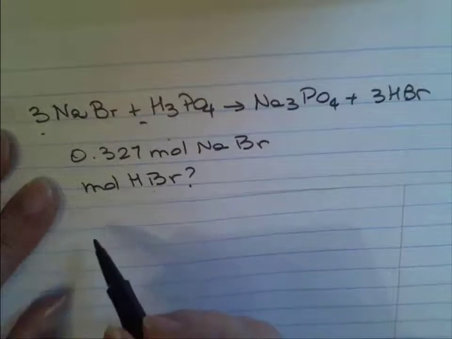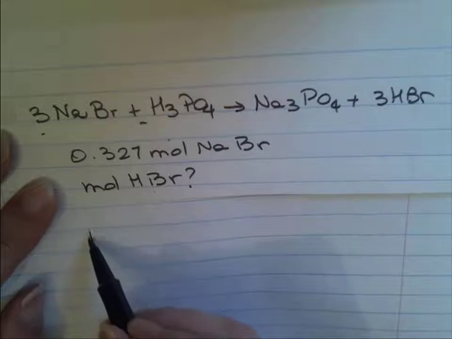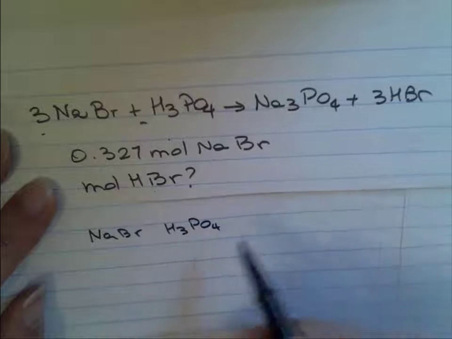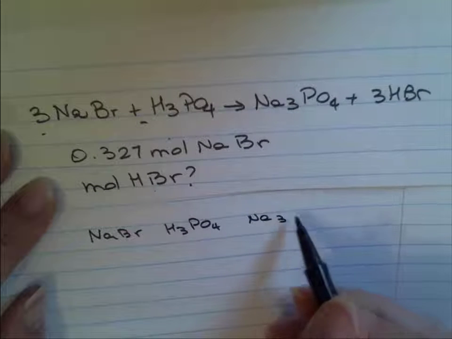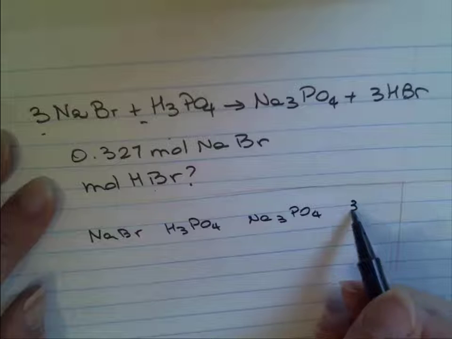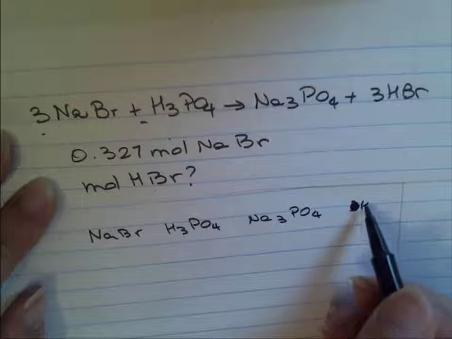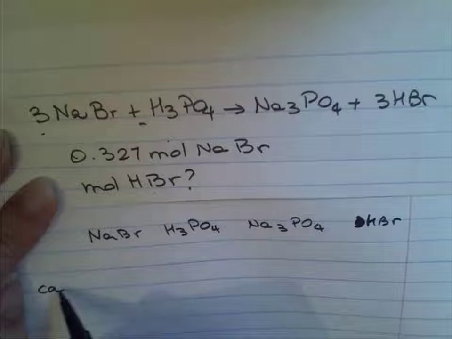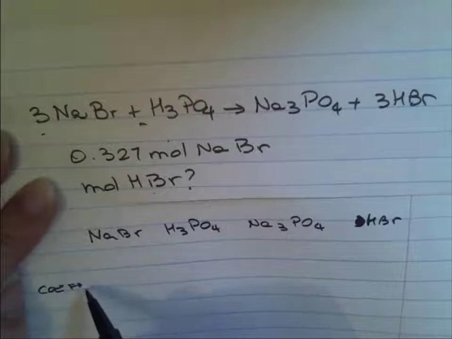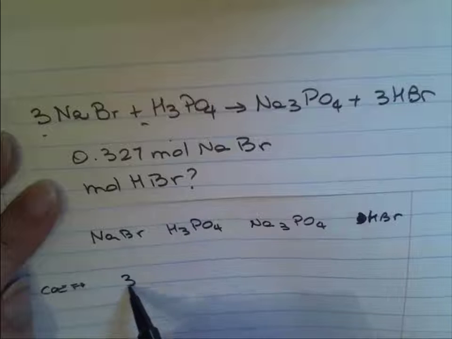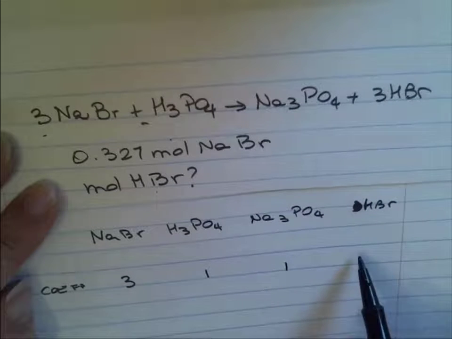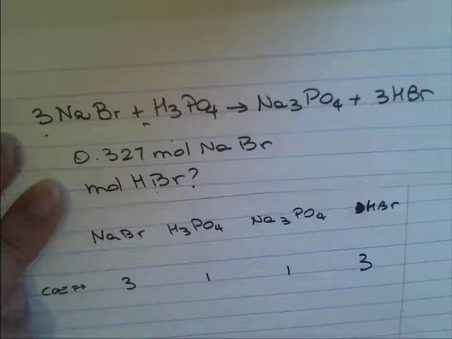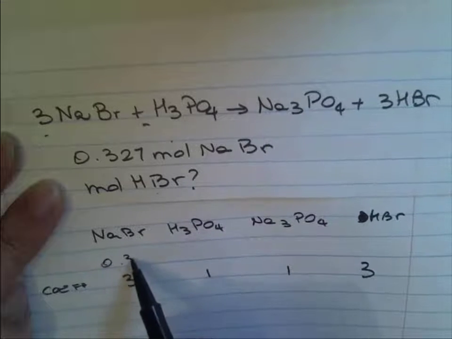Now, to build the table, I'm going to first write the chemicals that appear in the reaction without the stoichiometric coefficients. Then I'm going to place a line with the coefficients, and I'm going to place the coefficients 3, 1, 1, 3 on this line. At this point, I'm ready to fill in my data, which is 0.327.